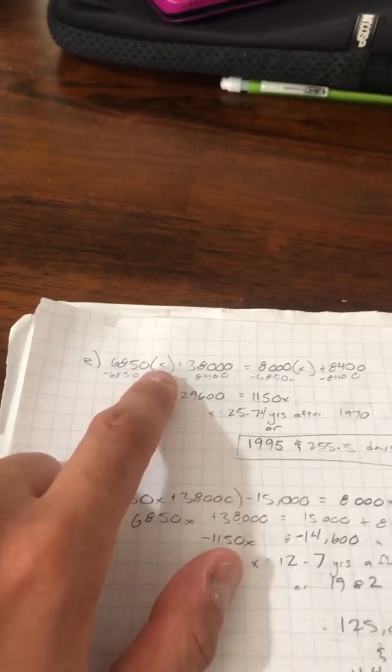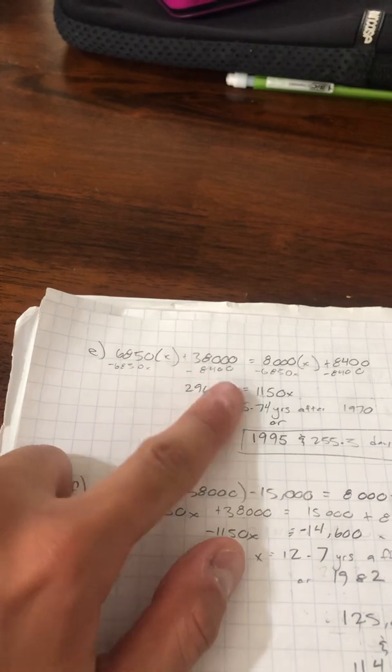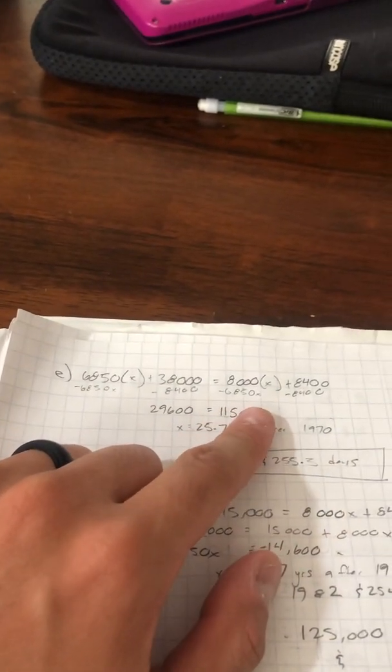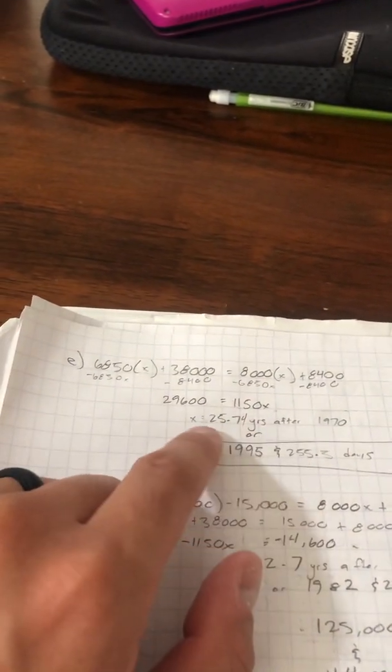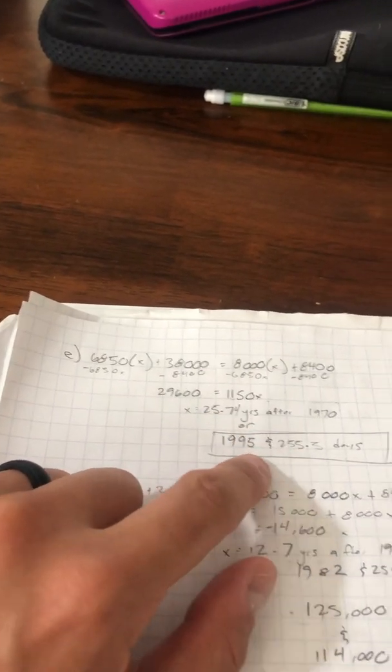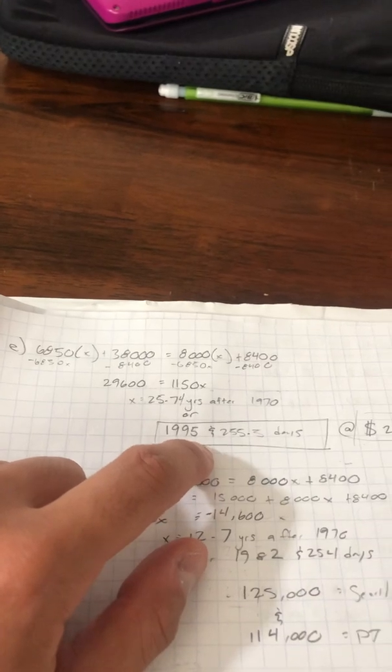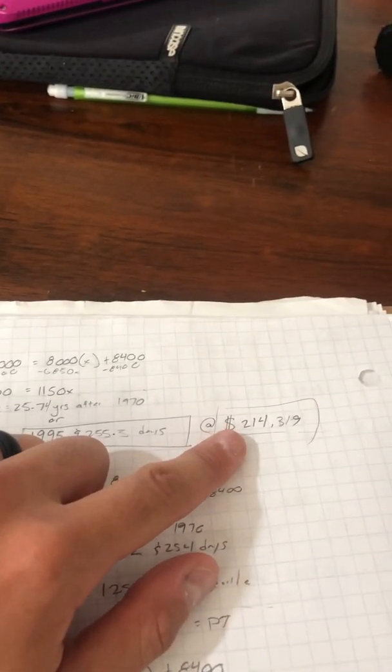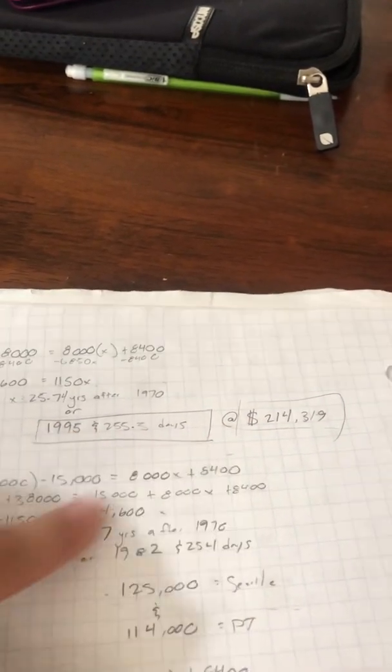But anyway, so we have 6,850 times x plus 3,800 equals 8,000x plus 8,400. Set them equal to each other, solve for x. We know that 25.7 years after 1970, or 255 days into 1995, the sales price will be the same at $214,319.